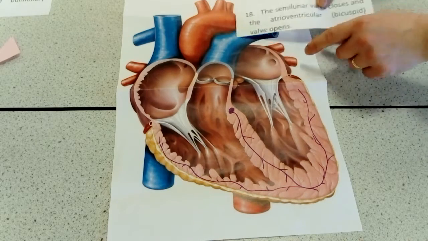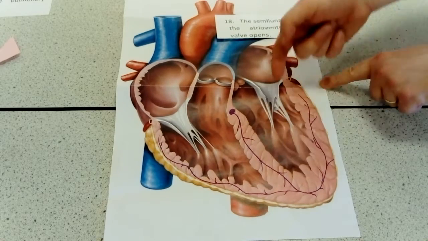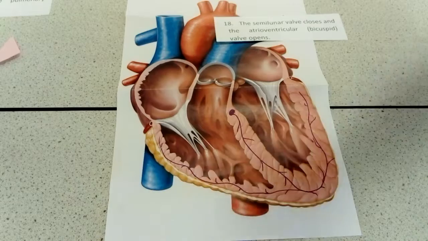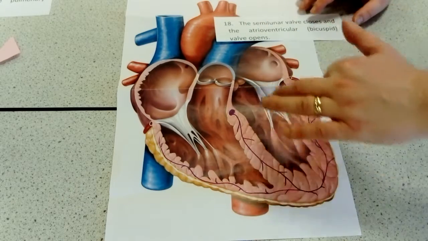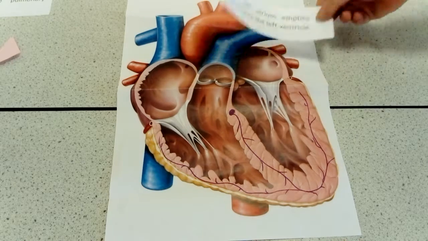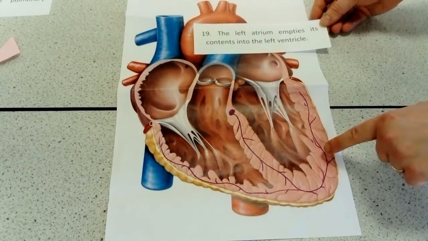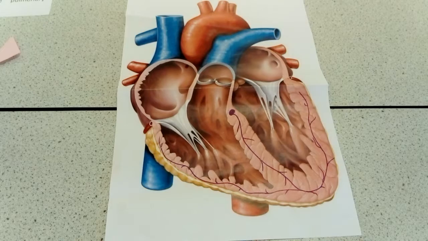Because that pressure is increased, that semilunar valve is forced shut, and that atrioventricular valve, called the bicuspid valve, leading between that atrium and that ventricle, is forced open. So the blood flows from an area of high pressure to an area of lower pressure. That is going to cause the left-hand atrium to empty and all the blood to pass into the left-hand ventricle.